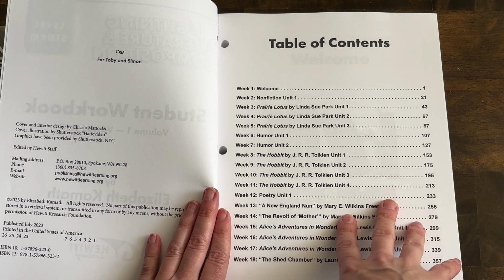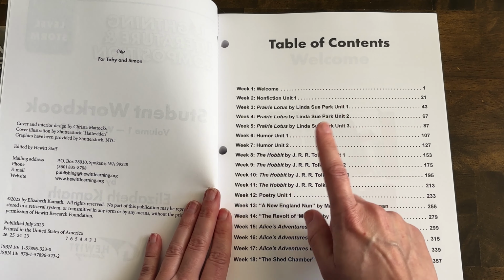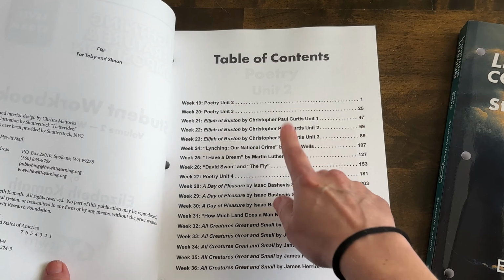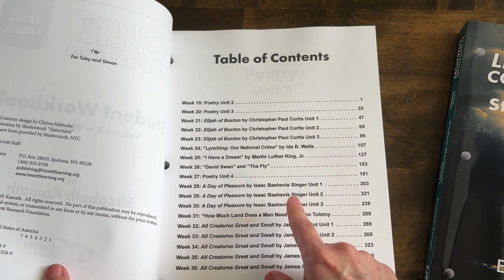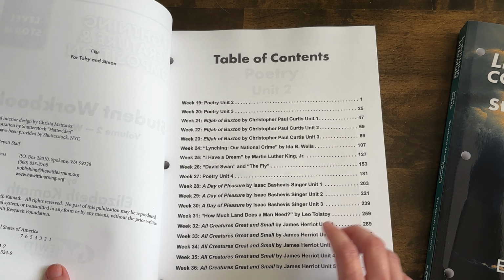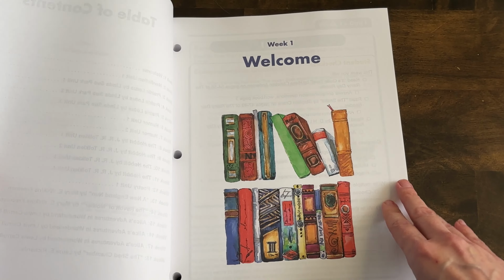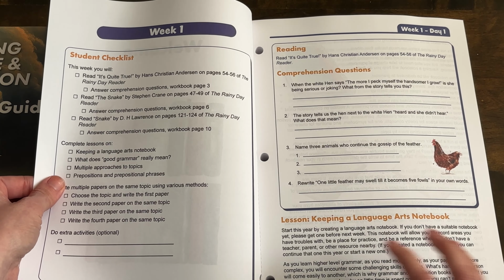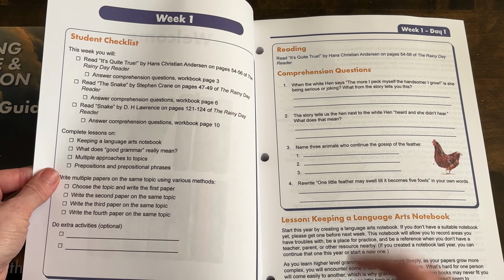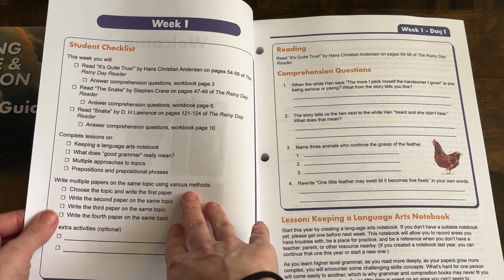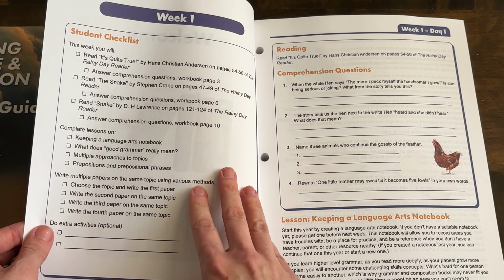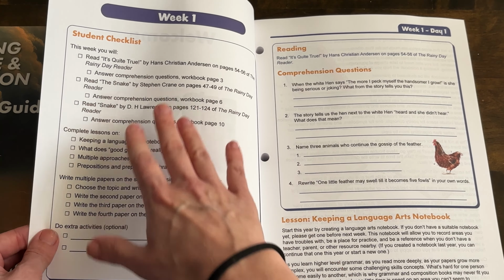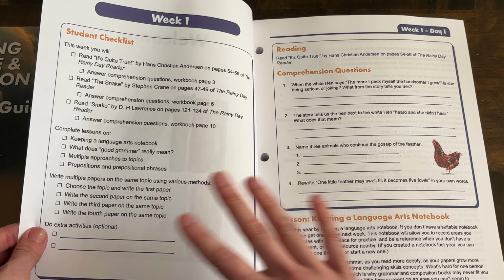The books you're going to be covering in this course are Prairie Lotus, The Hobbit, Alice's Adventures in Wonderland, Elijah of Buxton, A Day of Pleasure, and All Creatures Great and Small. When you look in the student book, it's pretty much set up the same way as the other levels and grades. You have your weekly student checklist. This will give you a rundown of what will be covered for the whole week, and your student can check it off as they go through each assignment.